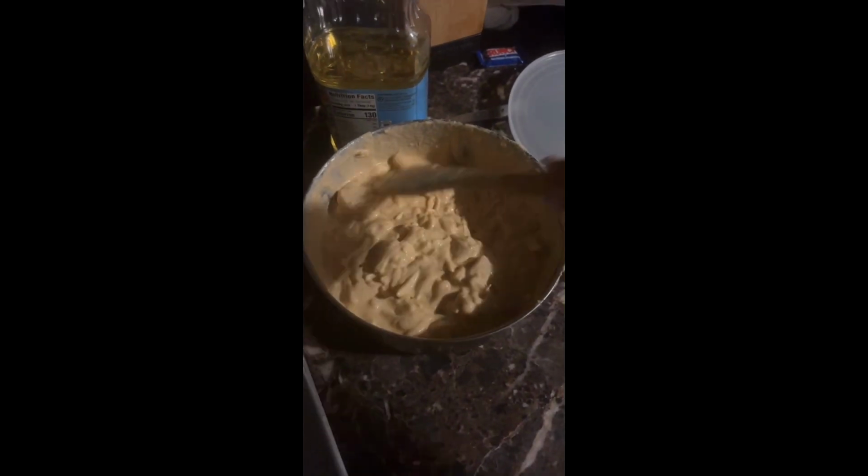And this is the final product. My sauce was a little too thick, but it's okay because it was still good.